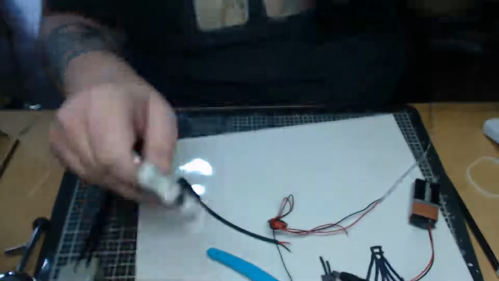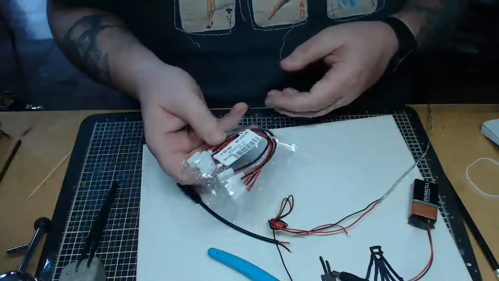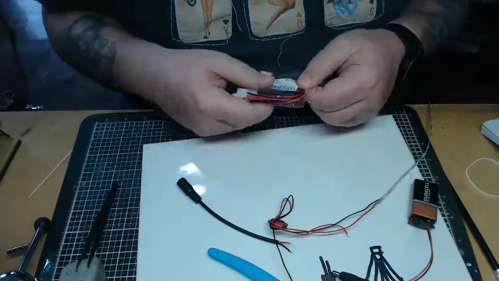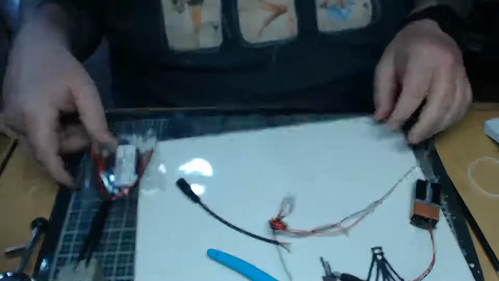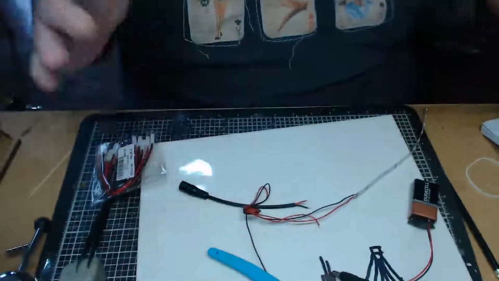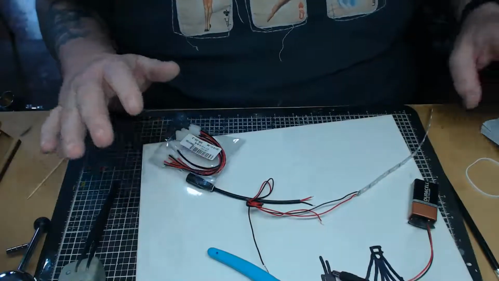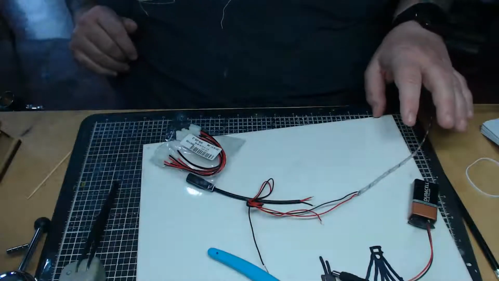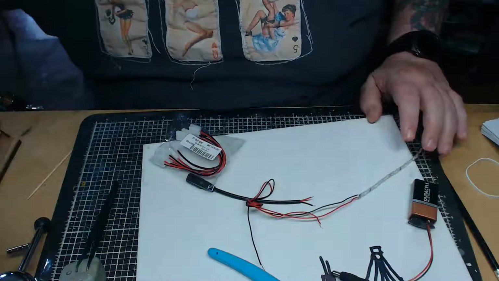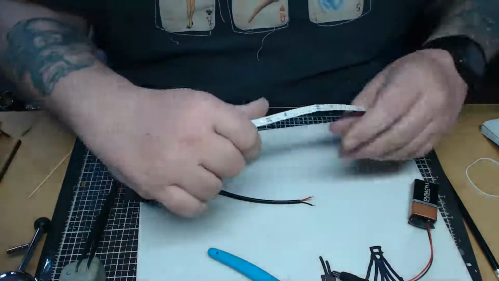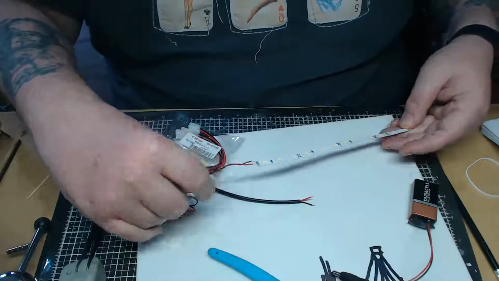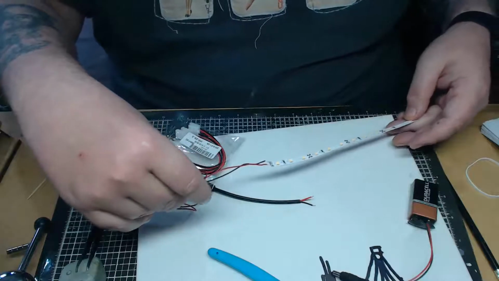There are always solder-free connectors available out there for pretty much everything. Now, these are specifically made for the LED lights. And I'll show you how they work in a second.